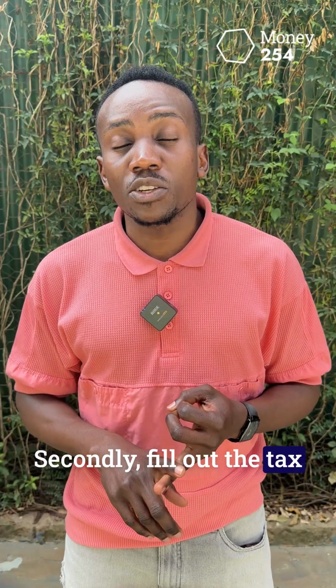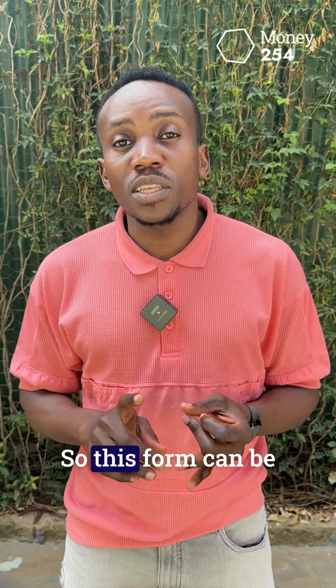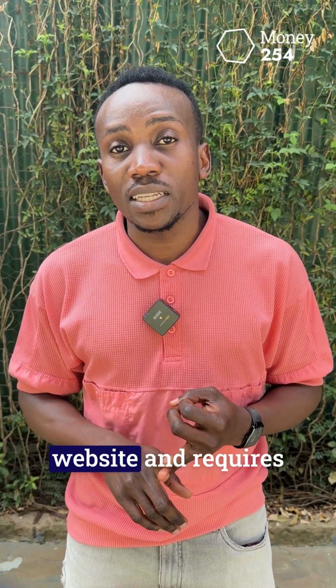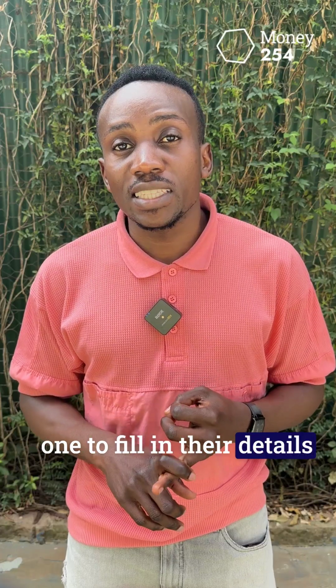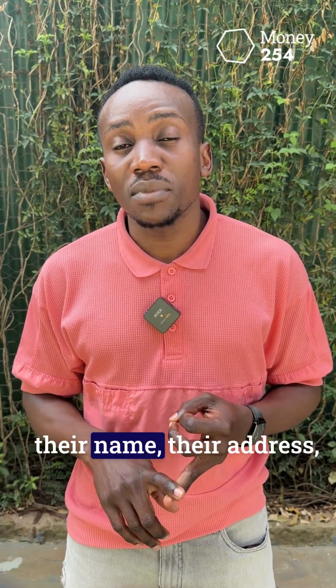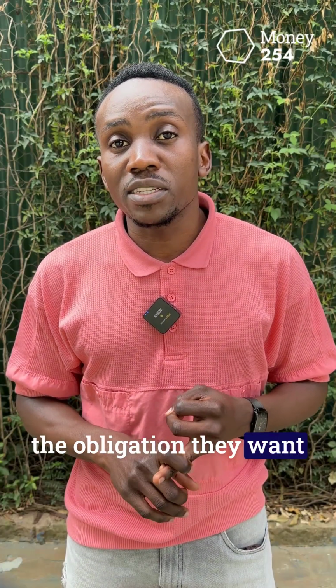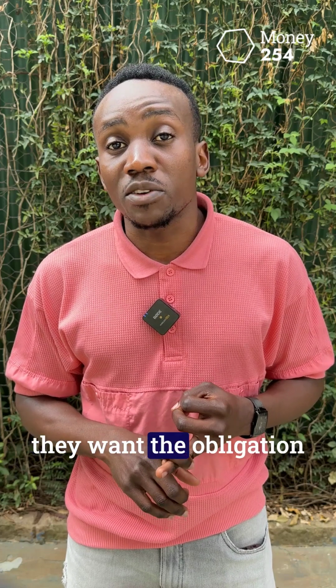Secondly, fill out the tax obligation removal form. This form can be accessed on the KRA website and requires one to fill in their details such as their KRA PIN, their name, their address, the obligation they want removed, and reasons why they want the obligation removed from their PIN.